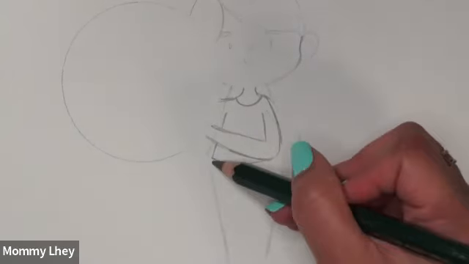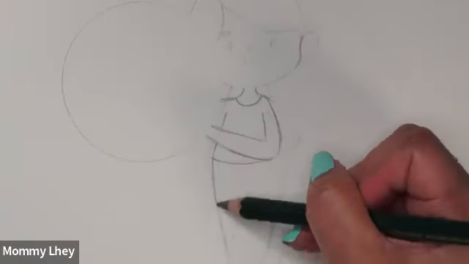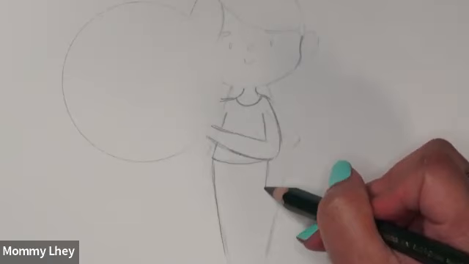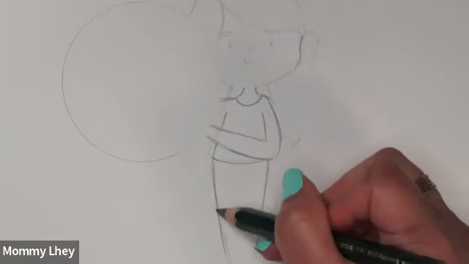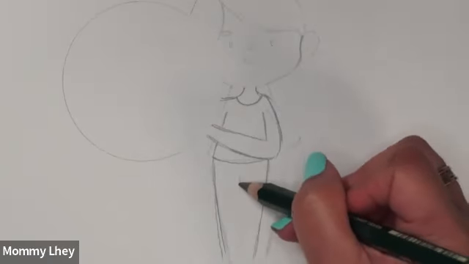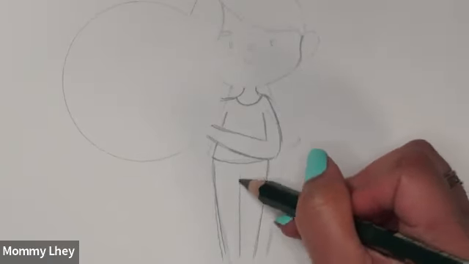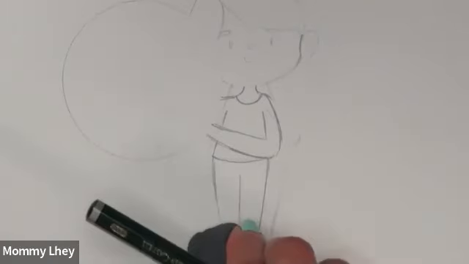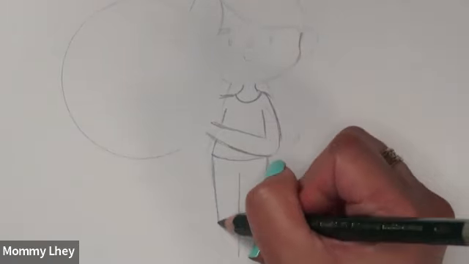Now I'm going to follow what we created here, the triangle or that cone going down. I'm going to bring it down. You can put a line in the middle. Don't go all the way up to its shirt. Just like that. Clean it up just a little bit.